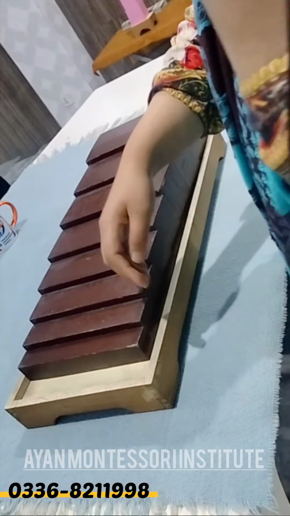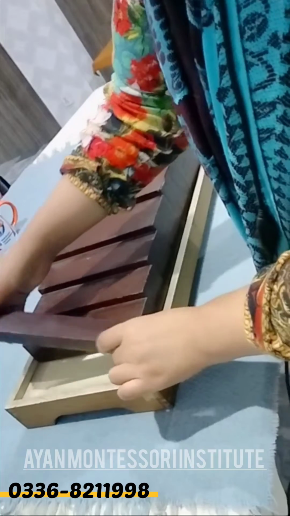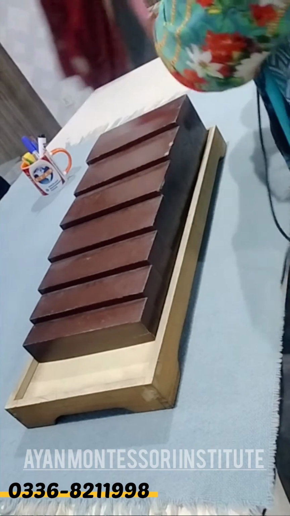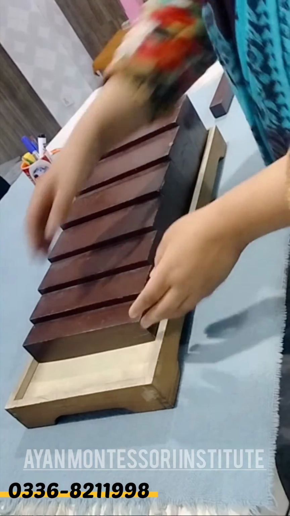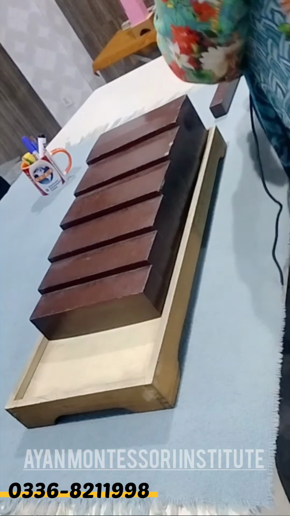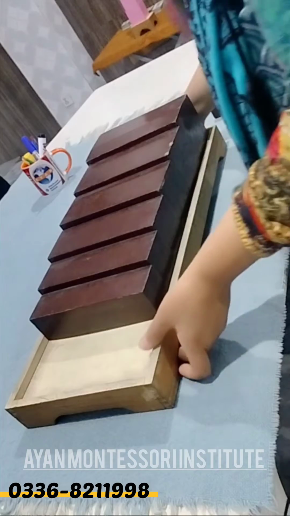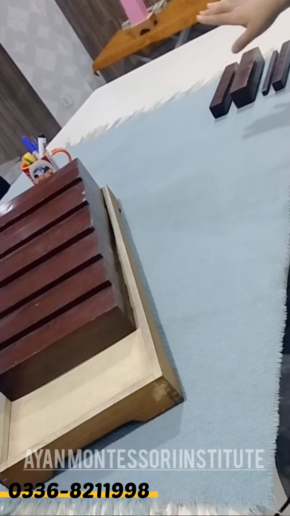Okay. After doing this, both of you are going to again bring the next two in size. Holding one by one, placing it here, leaving some space, and then the child is going to hold this one. He is placing it here in the gap. Okay, you can see. Now you can see these are placed in this way.